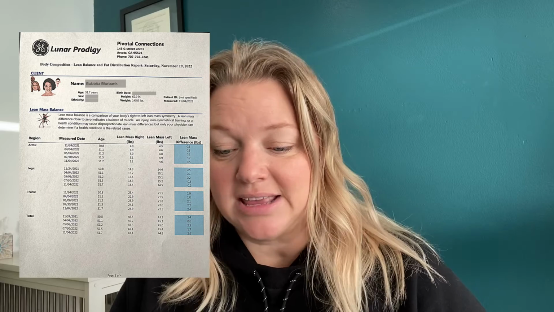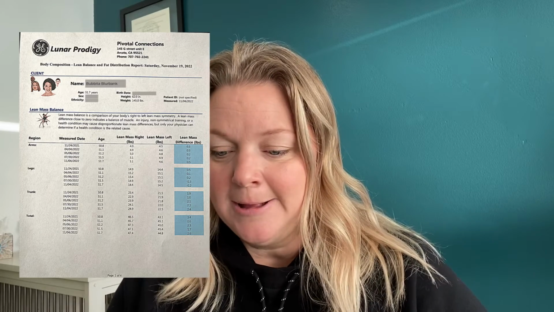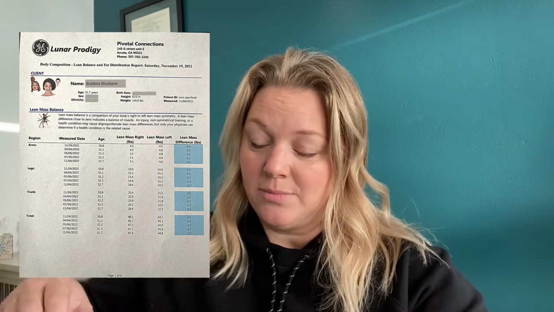If you have had 2 or more scans, on the far right in the little blue boxes, it'll tell you what that lean mass difference is from left to right. But if you look in the columns for the lean tissue left to right, then you can see the changes in where that muscle has changed from scan to scan, whether it has gone up or whether it has gone down. Then if you flip the page to fat distribution, there's a graph on the top.